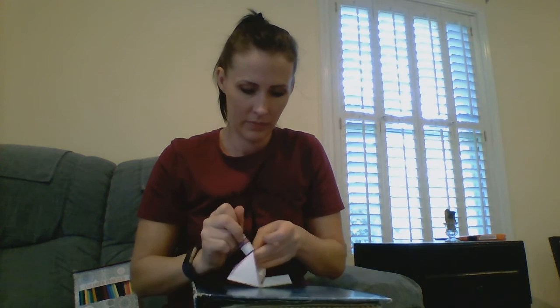And you're going to repeat this all the way around your three-dimensional shape, keeping those paste tabs tucked in towards the inside of your pyramid. Be patient with your sides. Get them all lined up before you pinch them down. The last one will be your trickiest one.